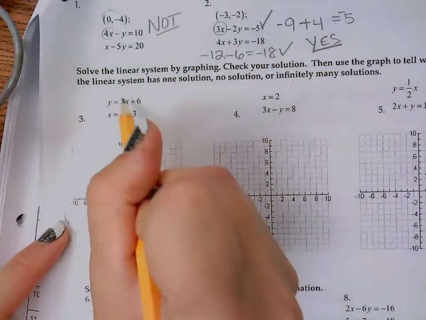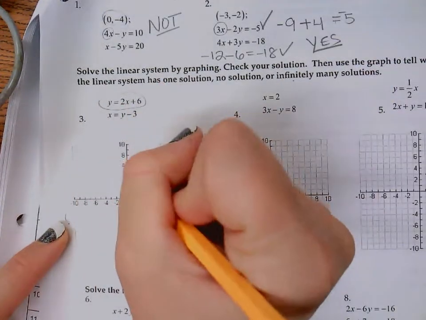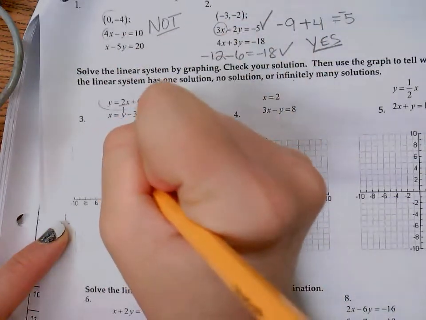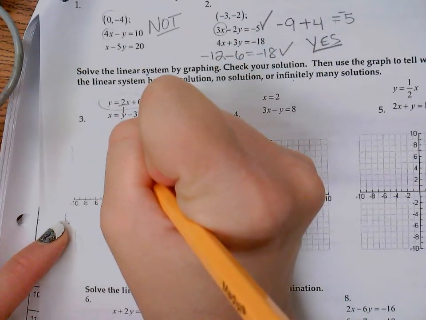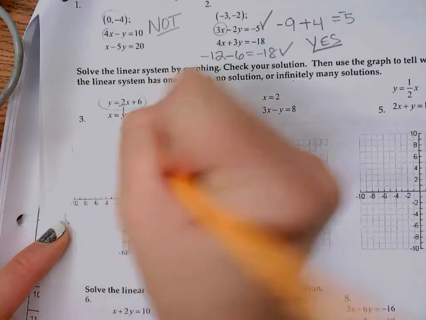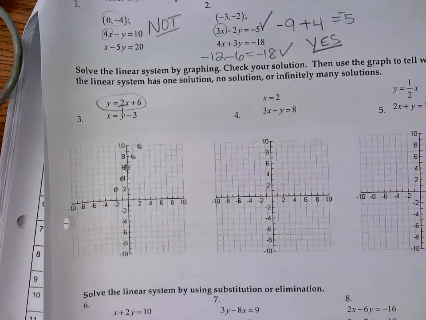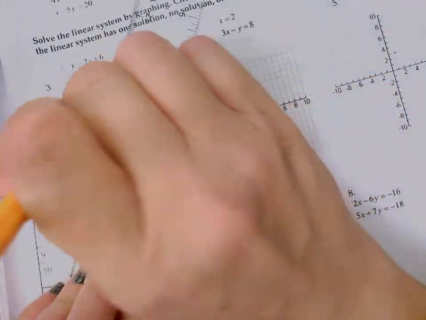So this is in slope-intercept form. So I'm going to start at 6 on the y-axis, and I can make it up 2 over 1, up 2 over 1. I can also go down 2 over 1. I should use a ruler to connect this with a straight line because a line goes forever.